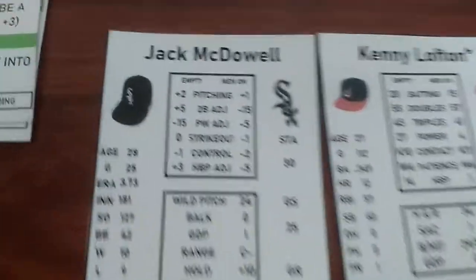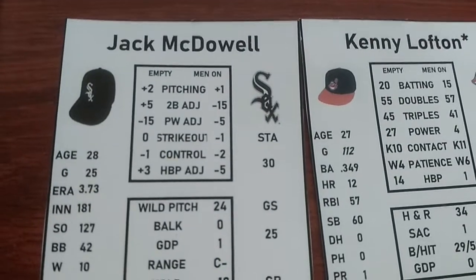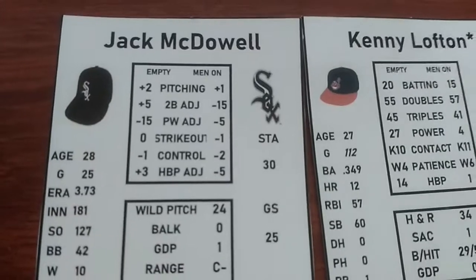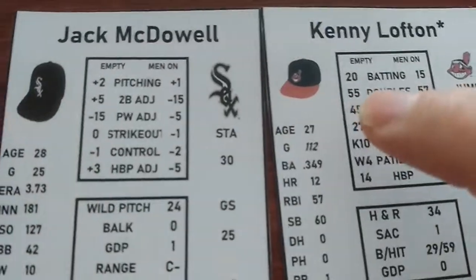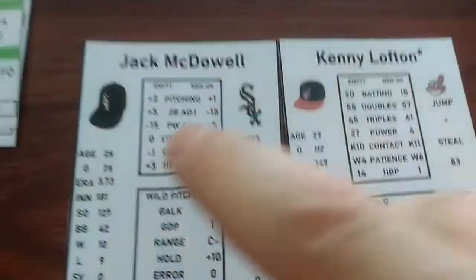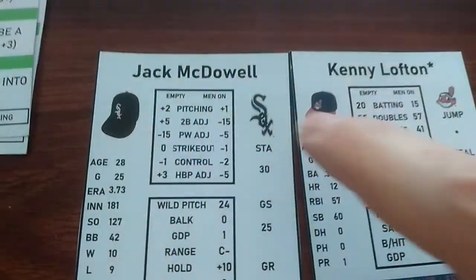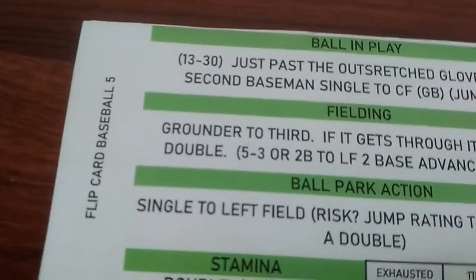So Kenny Lofton, with the bases empty, is a 20 with his batting. Jack McDowell, his pitching with the bases empty, is a +2. So it's 22 all up. 22 is between 13 and 30. It's a single.